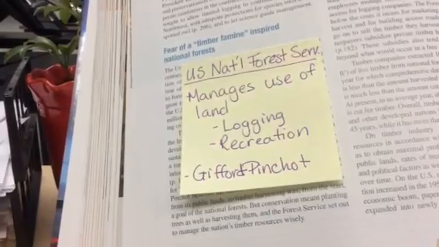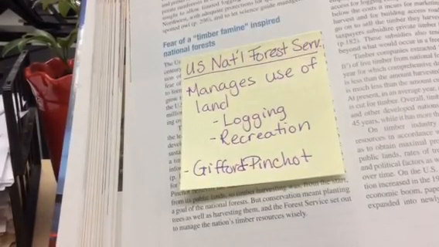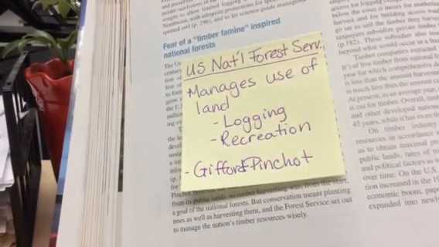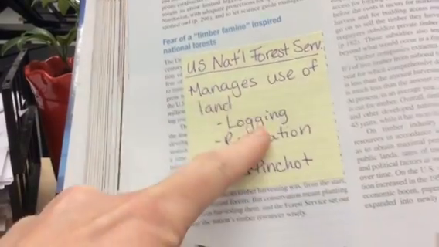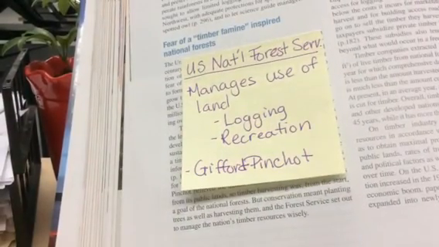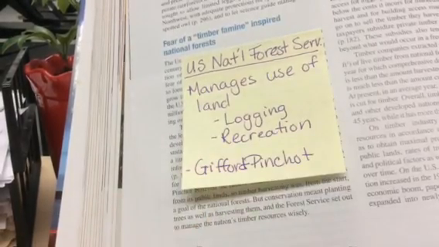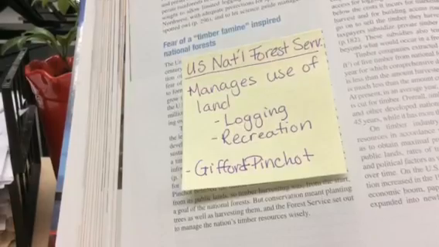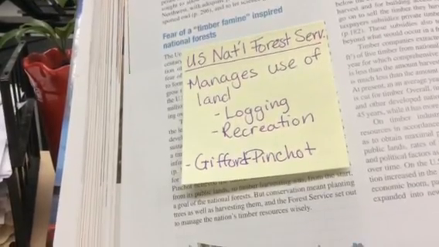You need to know the National Forest Service. So they basically manage the use of the land. They allow logging, they allow recreation. Now, it's sustainable logging, so if you cut things down, you have to replant it in the United States. Gifford Pinchot is the guy who started the U.S. National Forest Service, and you do need to know him.